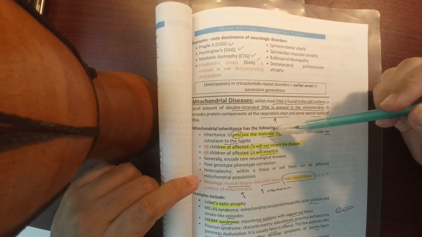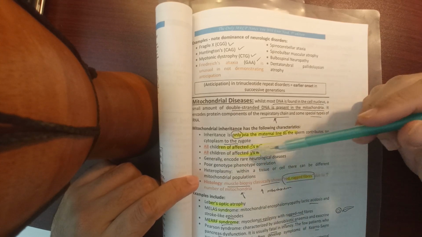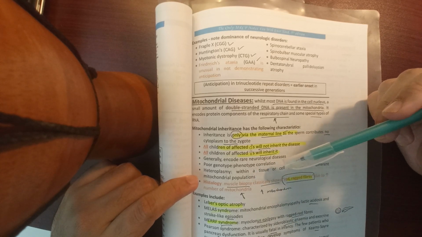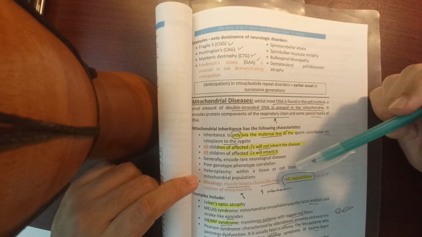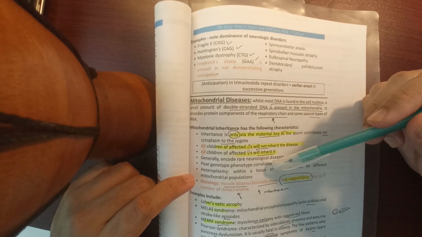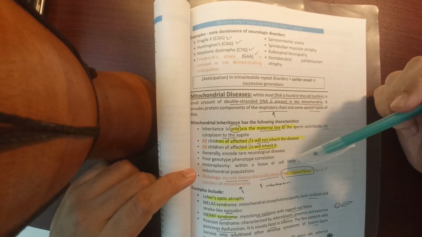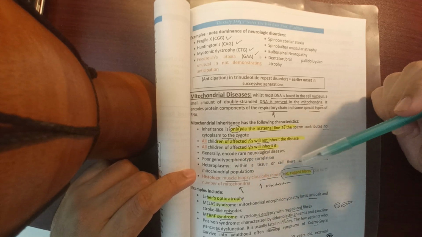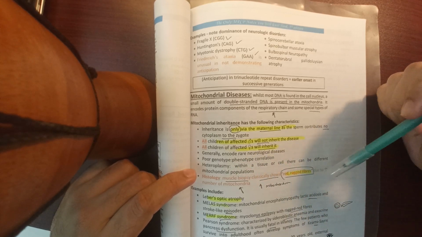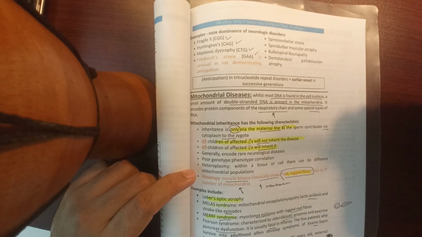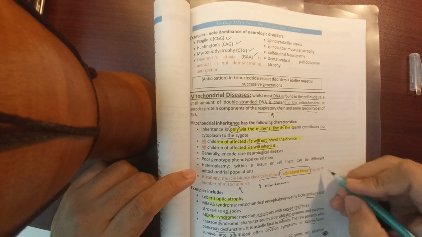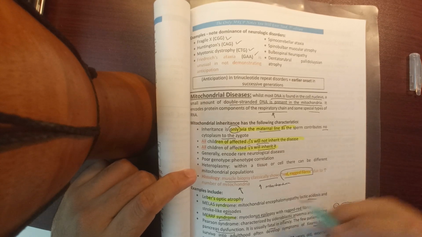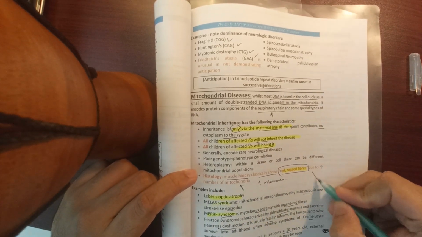All children of an affected male will not inherit the disease. All children of an affected mother will inherit it, and these generally encode rare neurological diseases. There is poor genotype-phenotype correlation. Heteroplasmy: within a tissue or cell, there can be different mitochondrial populations. Histology: muscle biopsy classically shows red ragged fibers due to increased number of mitochondria. This is for all mitochondrial diseases.